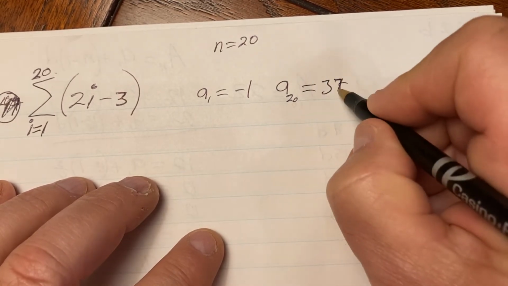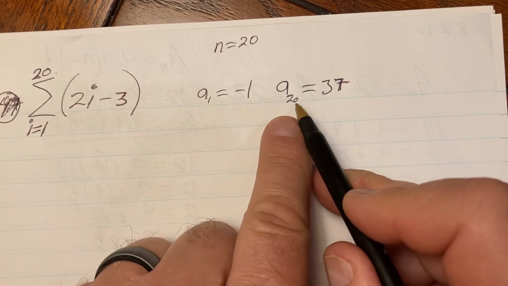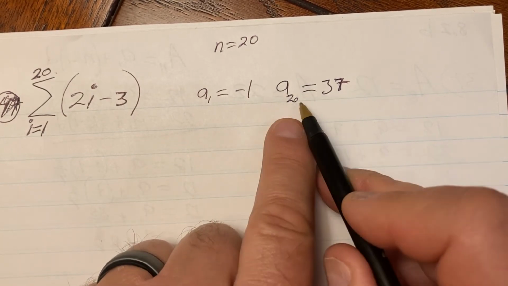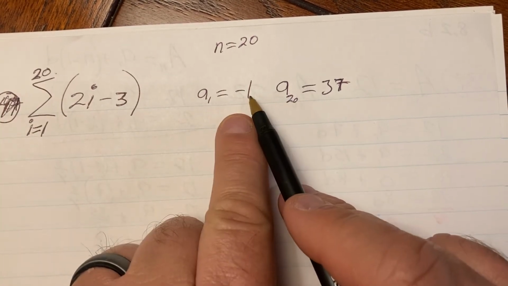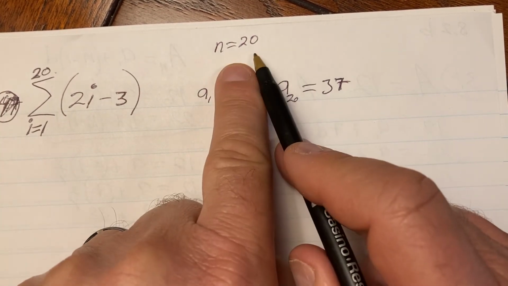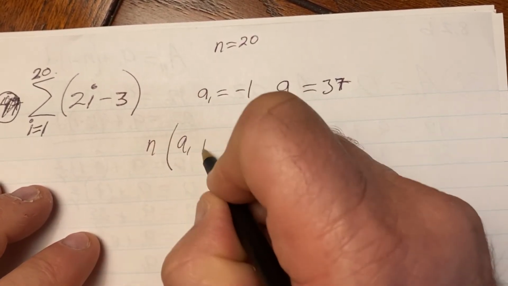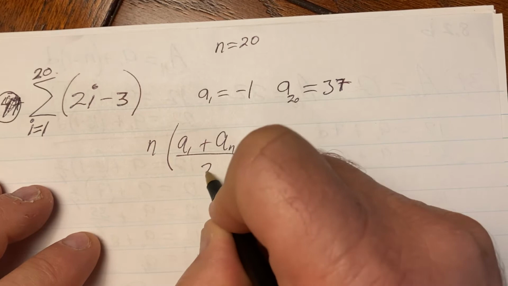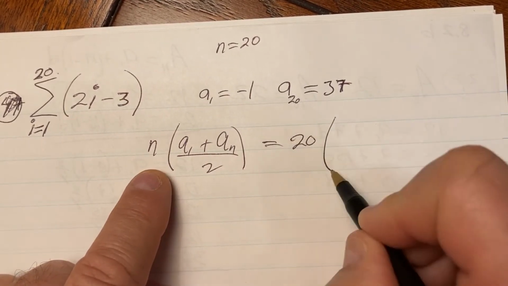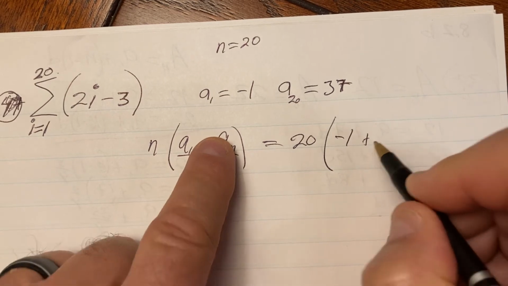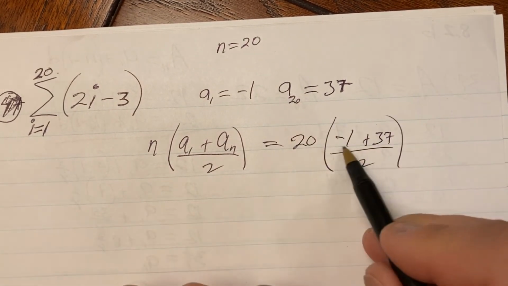There we go. The first term in the sequence has a value of negative 1. The 20th term in the sequence has a value of 37. The last term is the 20th. First term, value of the first term, value of the last term, 20 terms. Use the formula. 20 terms. Negative 1 plus 37, divided by 2.